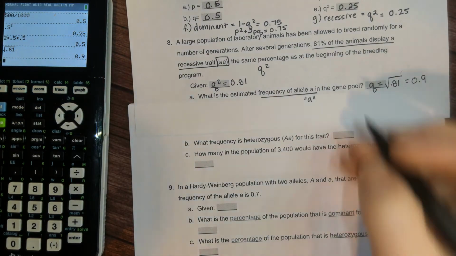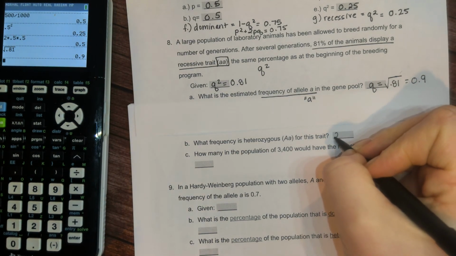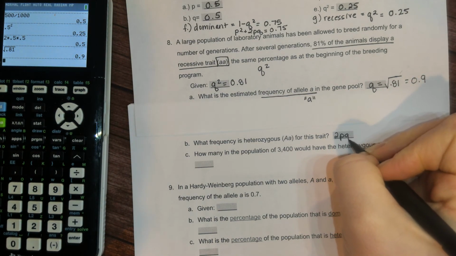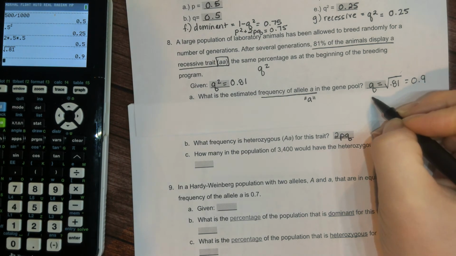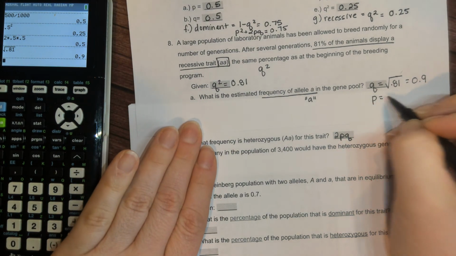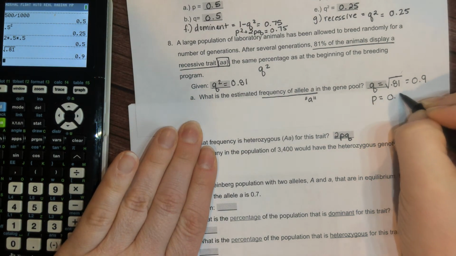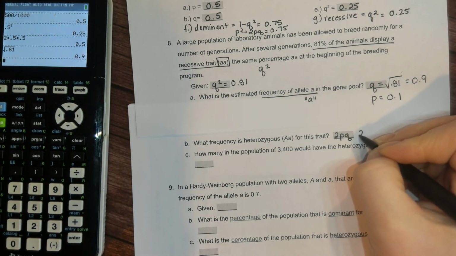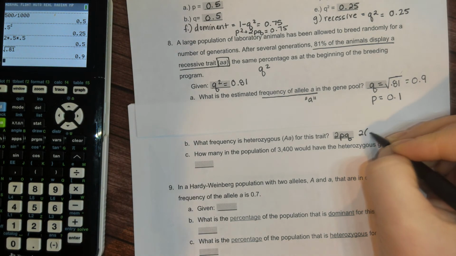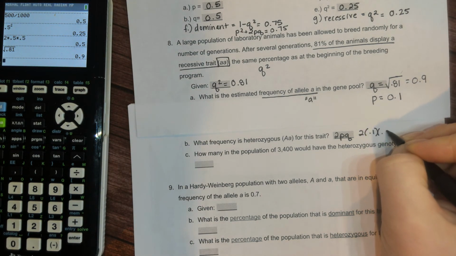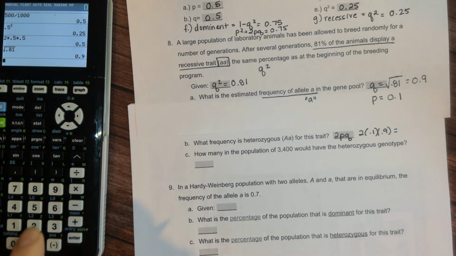Then it says what frequency is heterozygous for this trait. Well, I need my P and my Q value. So I know what my Q value is. So real quick, I'm going to calculate my P value is 0.1 so that I can plug it into this formula. 2 times 0.1 times 0.9.